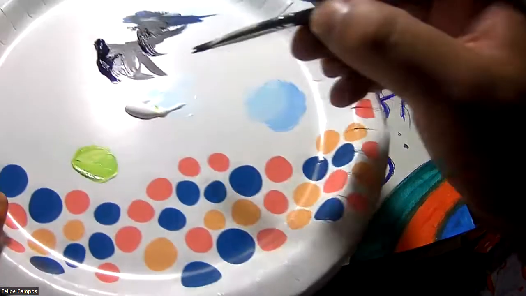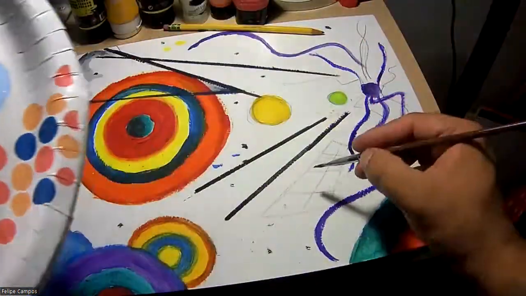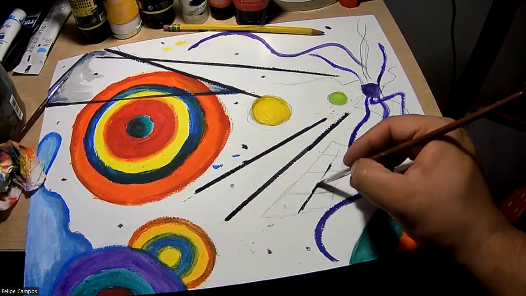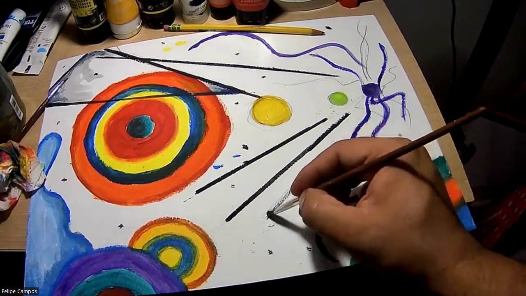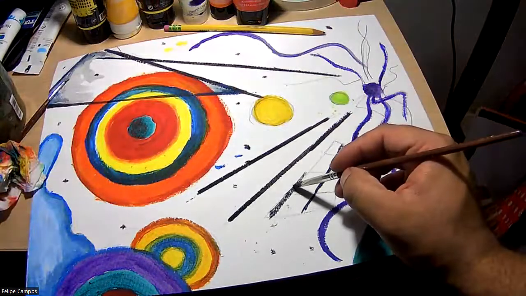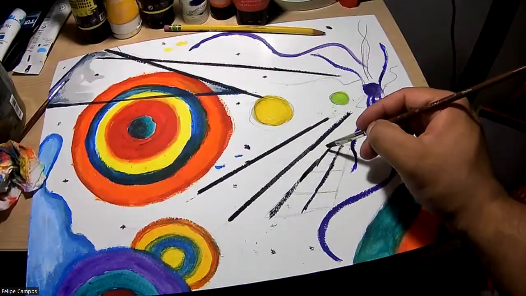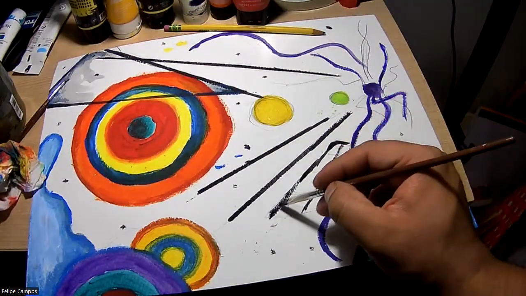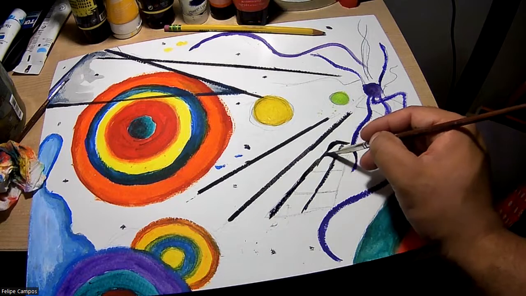Let's just do black, yeah. We have enough black here, so let's get rid of that. Okay, I'm not gonna use a ruler this time. I'm just gonna just draw it. Paint it like that.